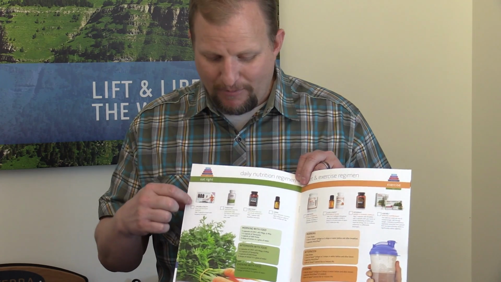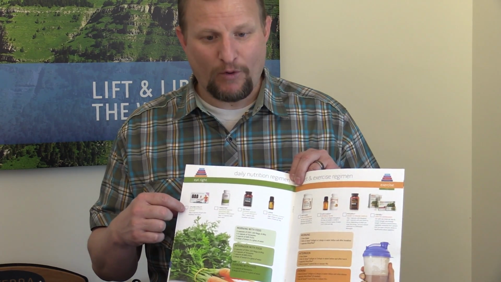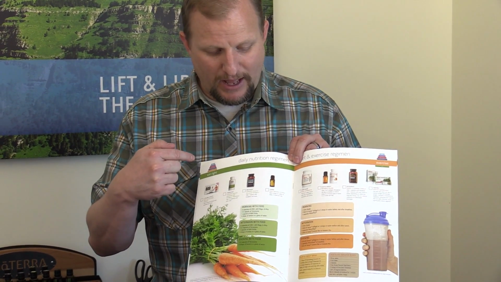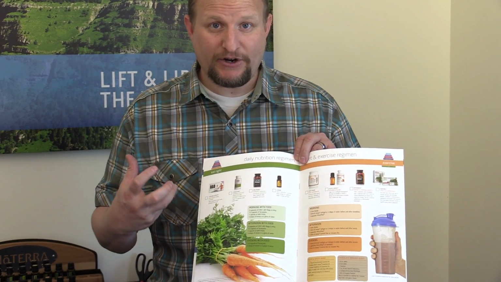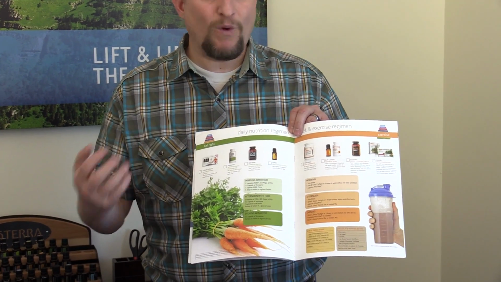Good to awesome. All right, now as you go through the rest of the membership overview, you're going to notice that the health pyramid shows up on every page, and you'll notice that the foundation of that pyramid is on page 1. And so this is all about the different products that you can incorporate into your daily regimen that is going to help you achieve that particular area of wellness.